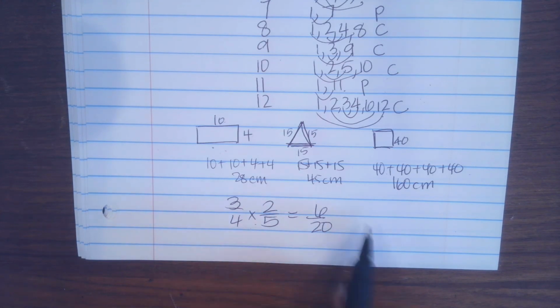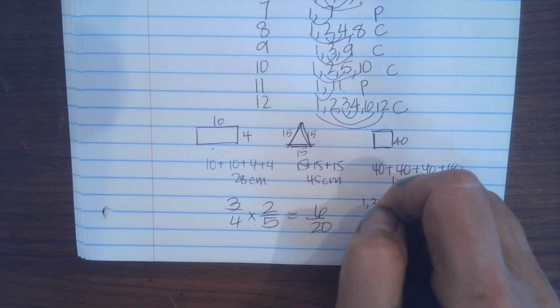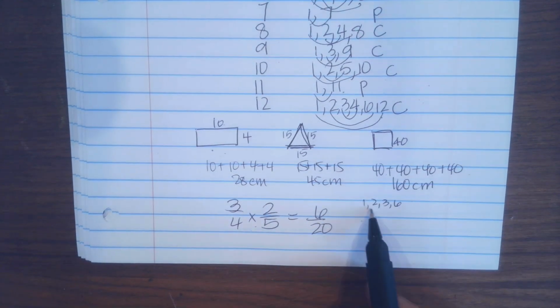So this is the complete answer, but we do have to simplify it. So what does 6 and 20 have in common? What's the highest number that we can divide 6 into? So our factors are 1, 2, 3, and 6. Which one of these also go into 20?